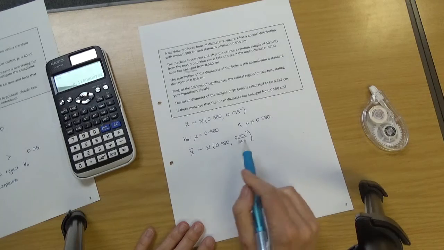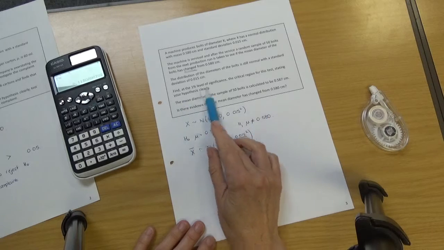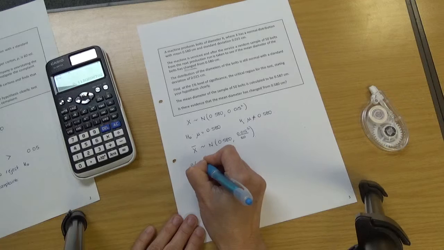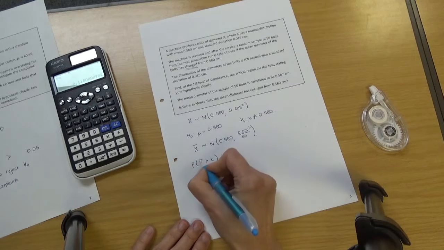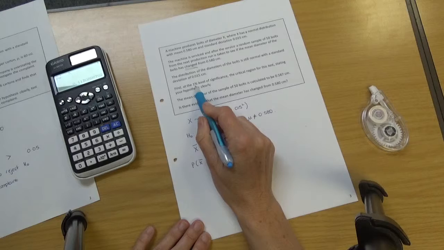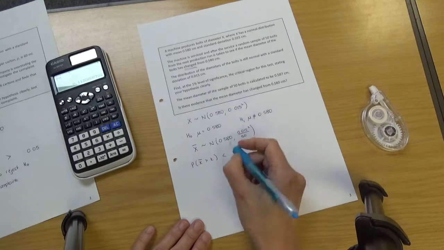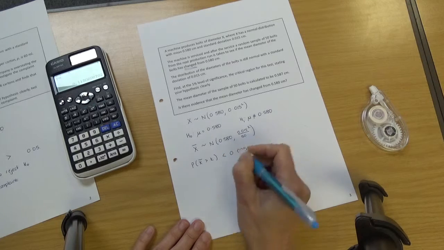Now this time they haven't told us what the size is, but it's asked for a critical region, so we need to find what value gives me a probability that is less than. Now I've got a two-tailed test because it's not equal to, so I need to halve my significance, so 0.005.